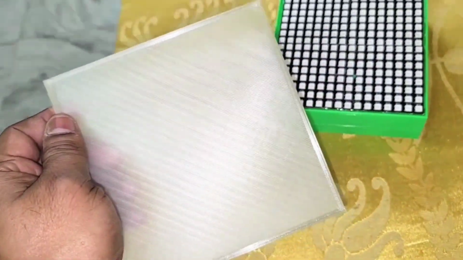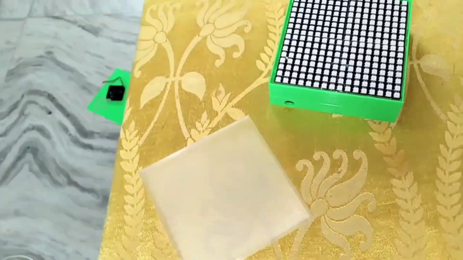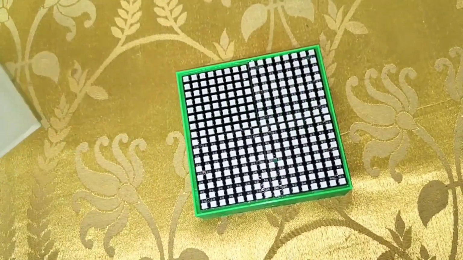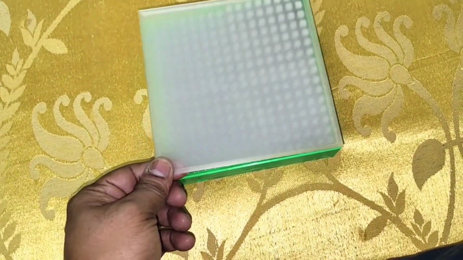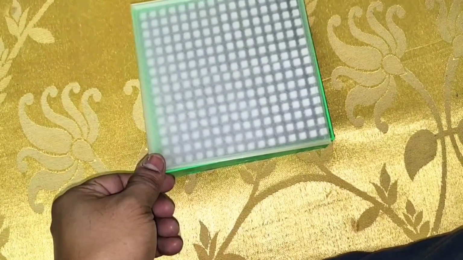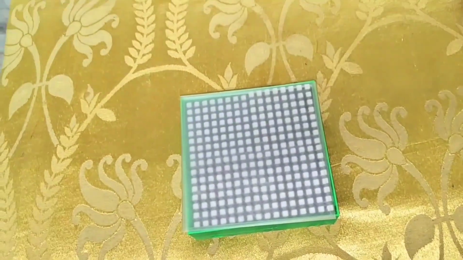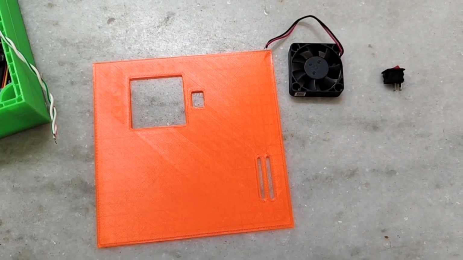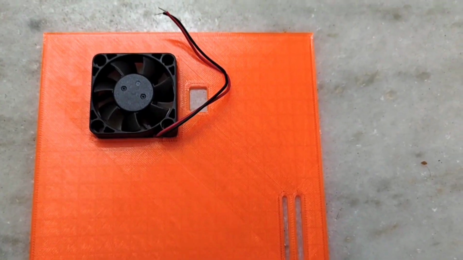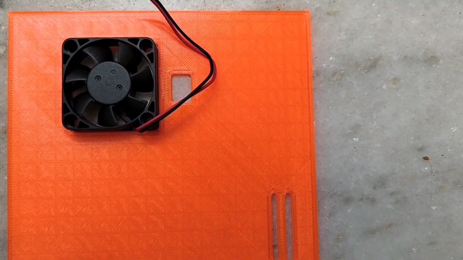So you have to make the translucent display with the help of a 3D printer, or you can use tracing paper also. So I have also built the back part.